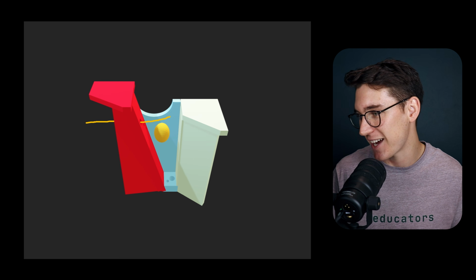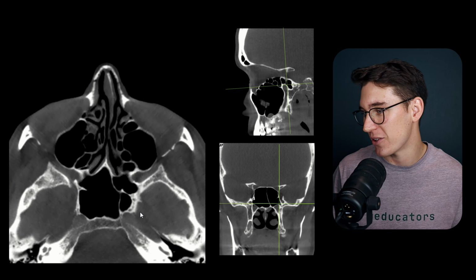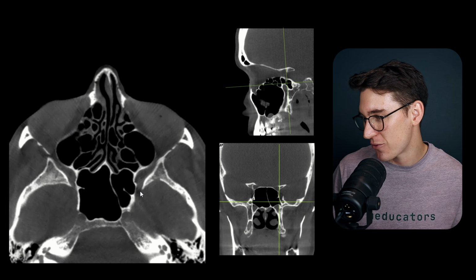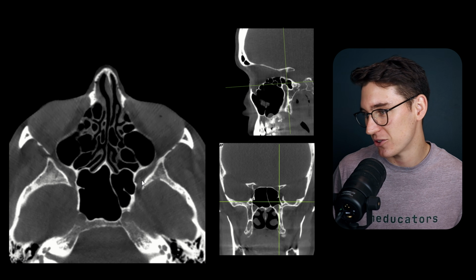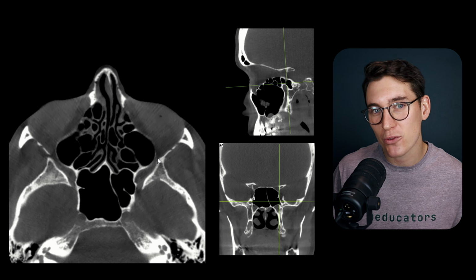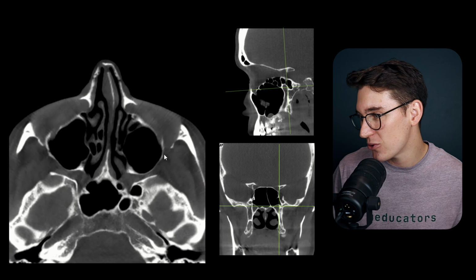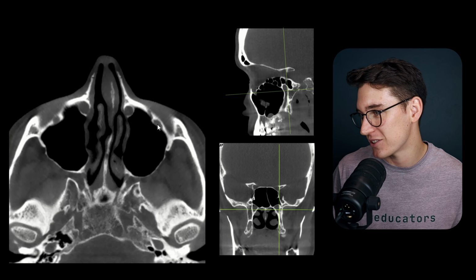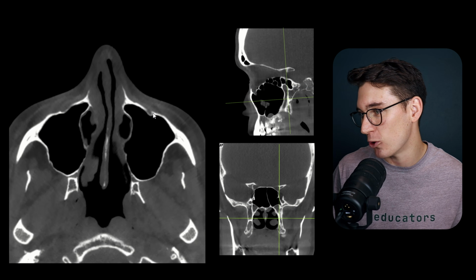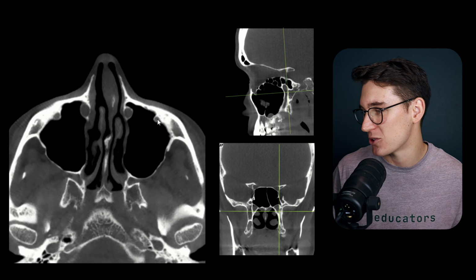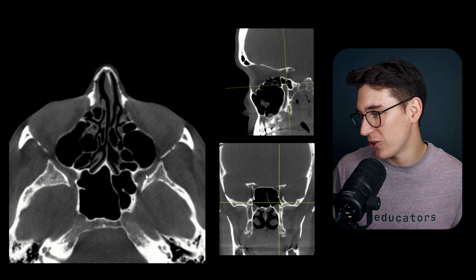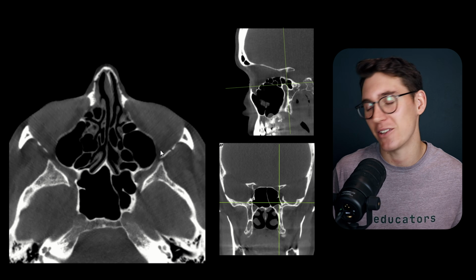Let's have a look at our scan again. Go up to the level of the foramen rotundum. The foramen rotundum we've looked at previously transmits the maxillary division of the trigeminal nerve. That then becomes the infraorbital nerve that travels through the infraorbital groove, infraorbital canal, and out through the infraorbital foramen. We've looked at that in the previous talk. So we know this nerve passing through, giving off our infraorbital nerve.